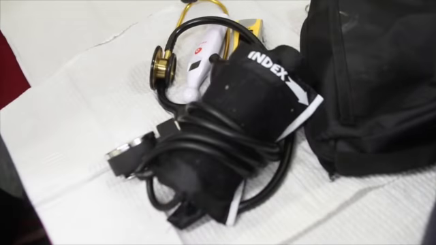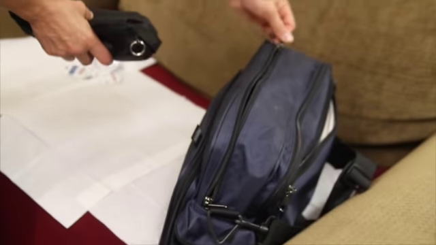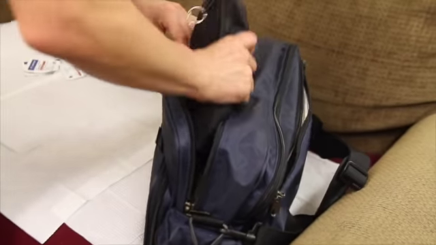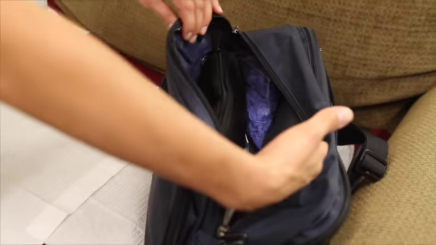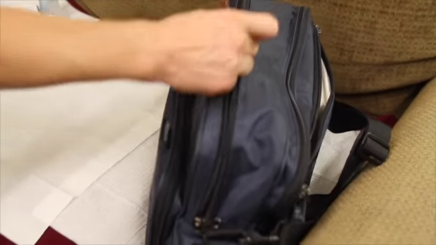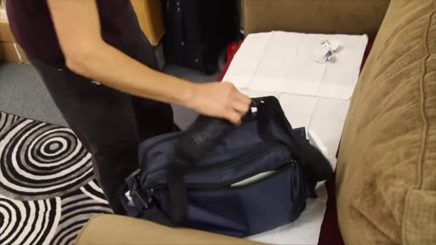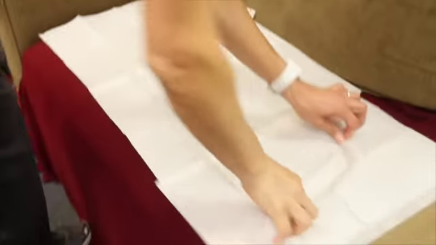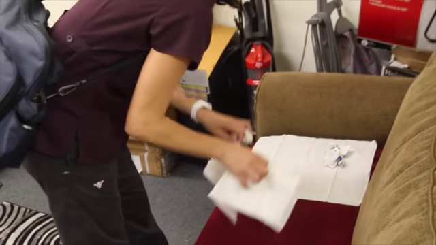Never enter your bag with a gloved hand. Take off your glove and perform hand hygiene before going back into the bag. Collect barriers and place in the patient's trash receptacle.